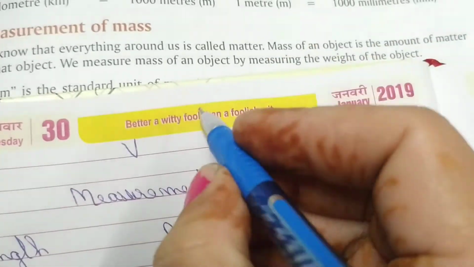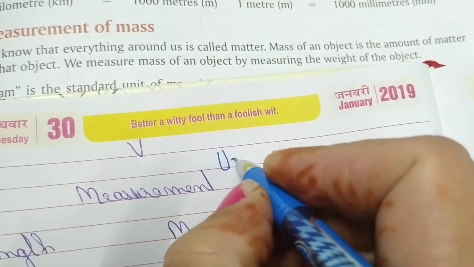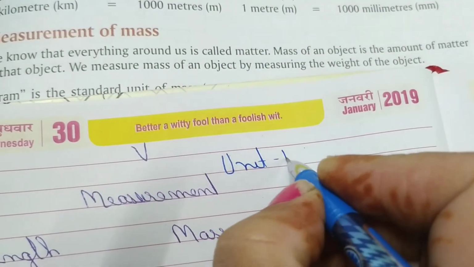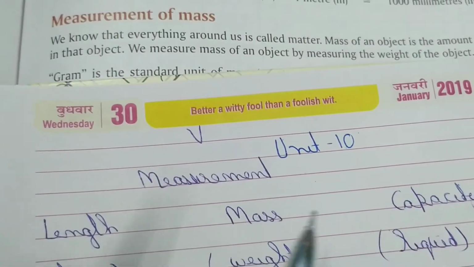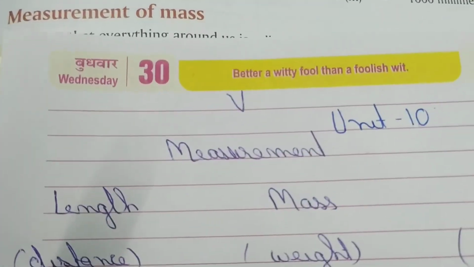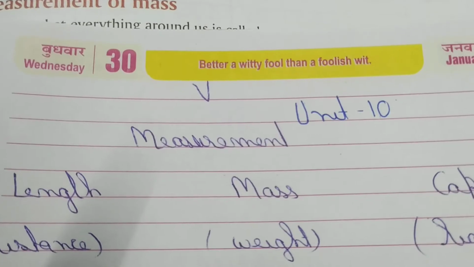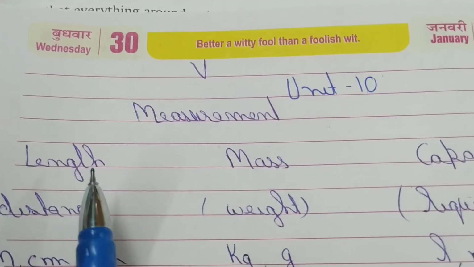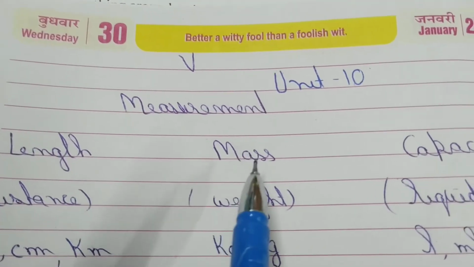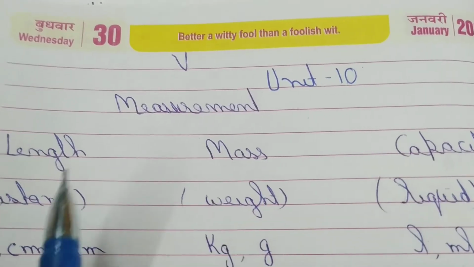Students, today we'll start our next unit, Unit 10. The name of the unit is measurement. Measurement means to measure. What do we have to measure? We will measure length, mass, and capacity.